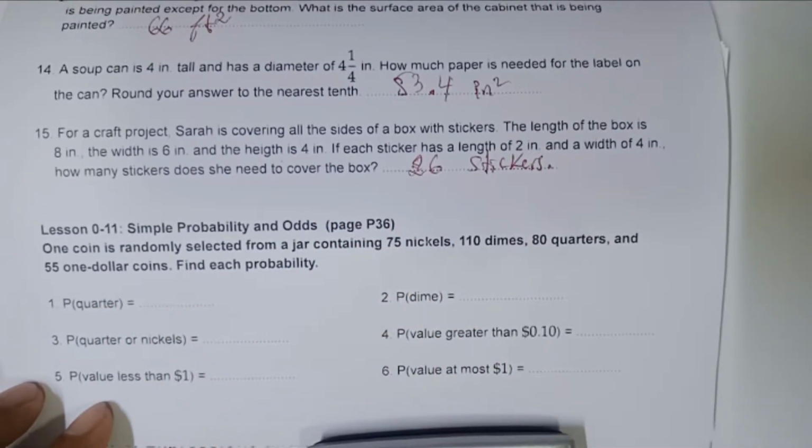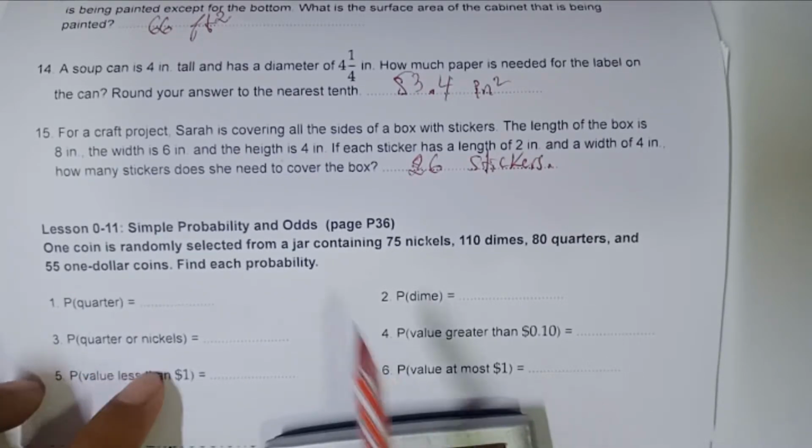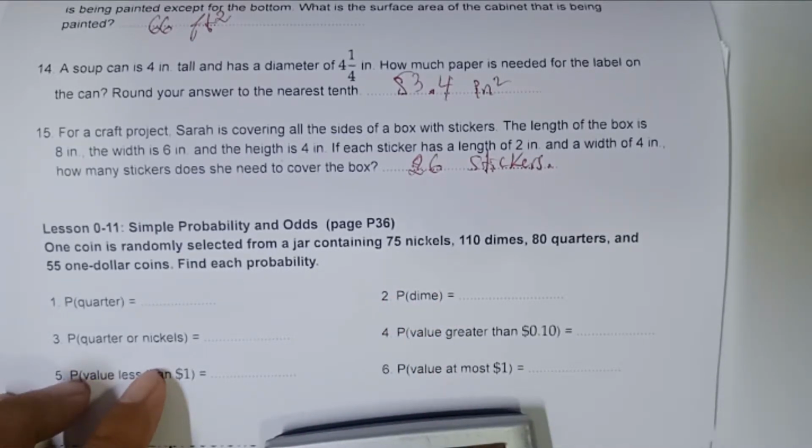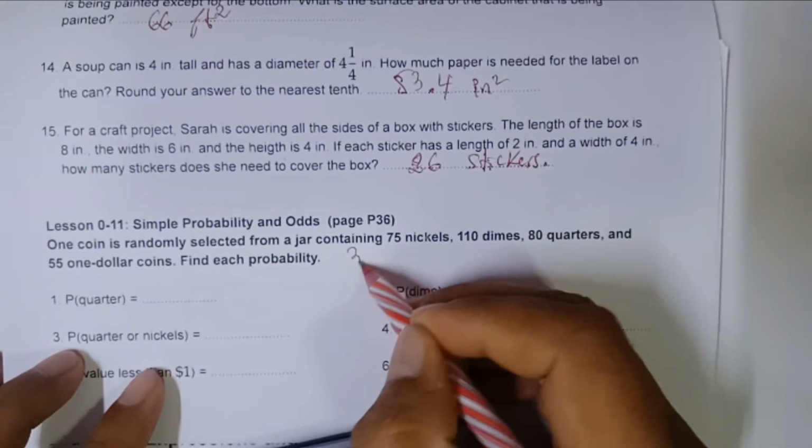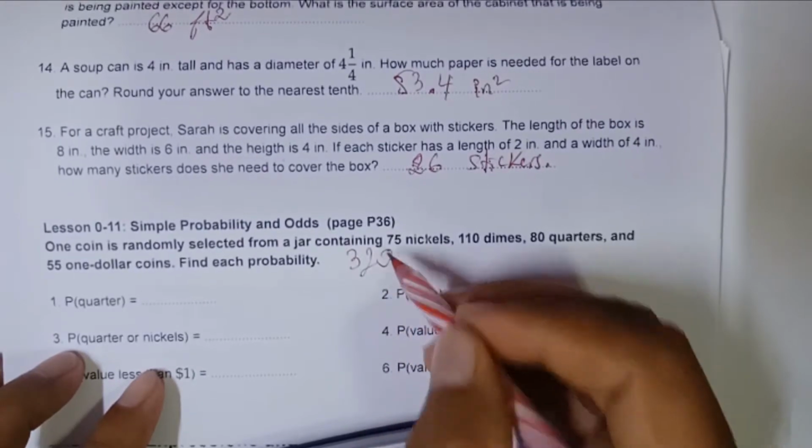Now let's find everything first. For everything you have 75 nickels plus 110 dimes plus 80 quarters plus 55 $1 coins. That will give you 320 coins.